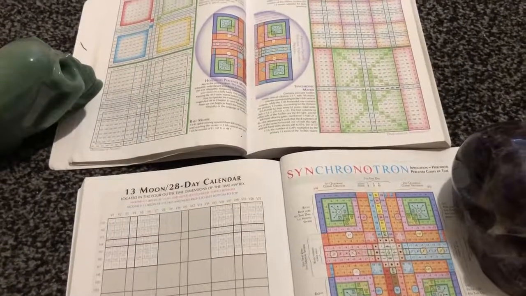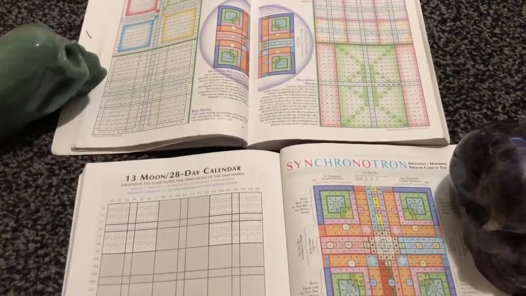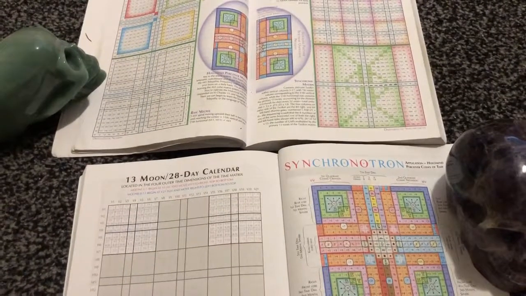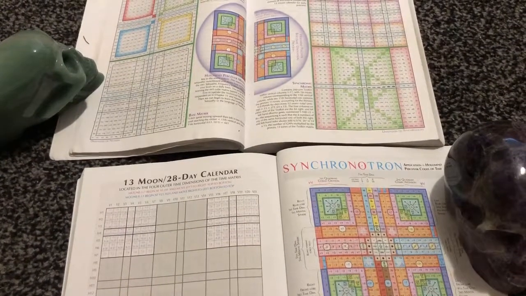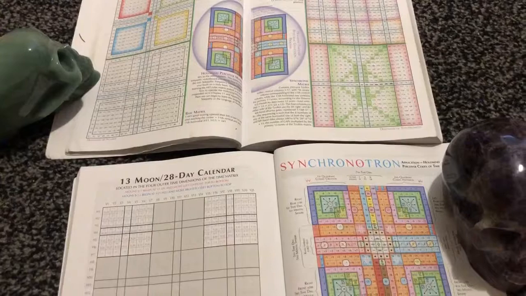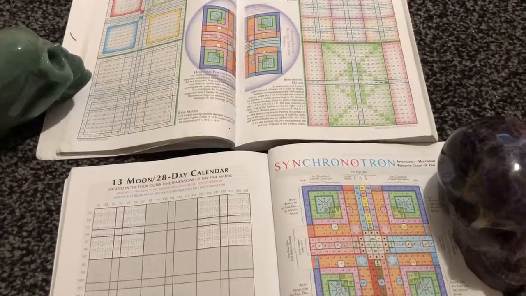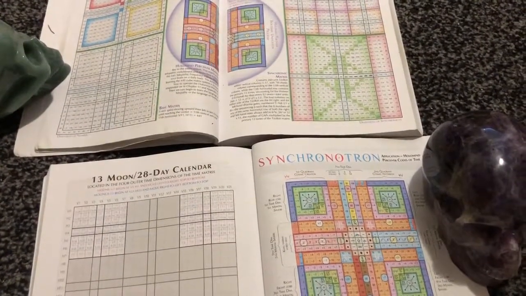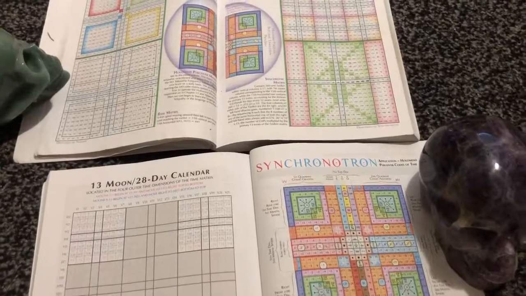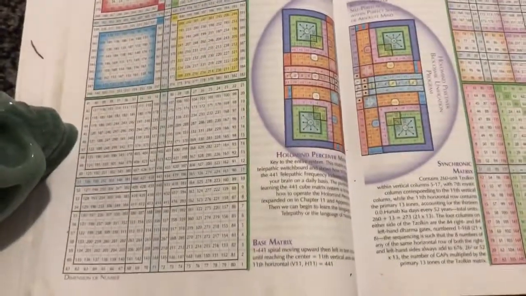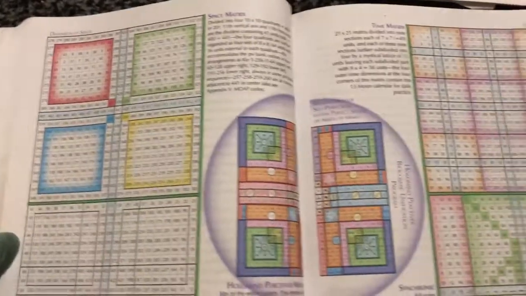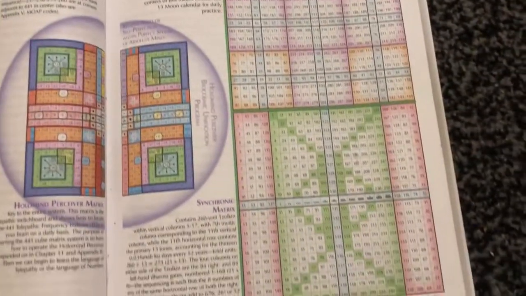Hey y'all, chilling here today, and I'm going to show you guys how to calculate some telepathic frequencies. Today is self-existing moon 4, kin 101, Red Planetary Dragon, and I'm going to show you how to calculate these telepathic frequencies with the 441 matrix and the accompanying matrices.